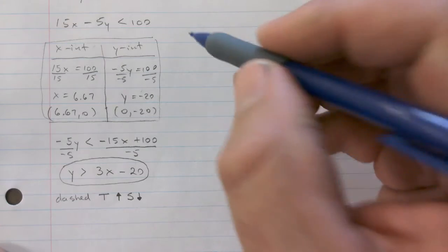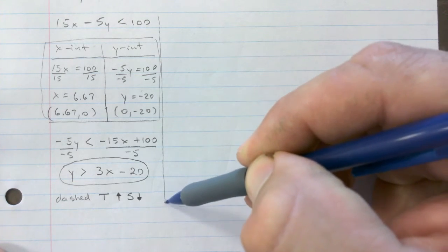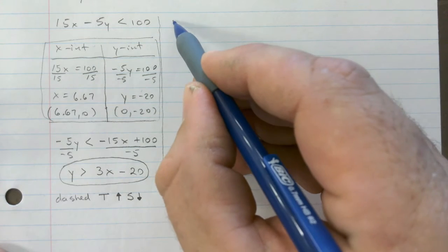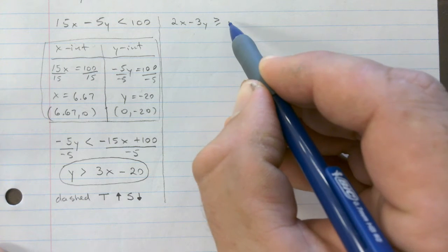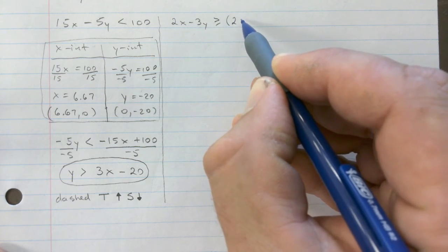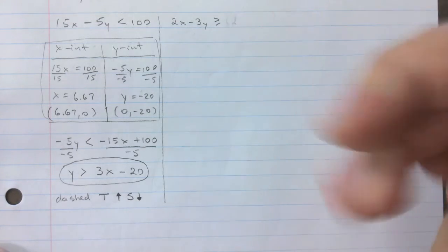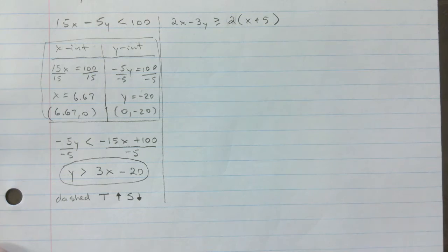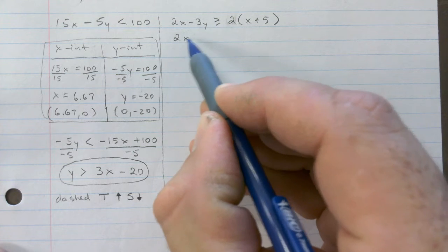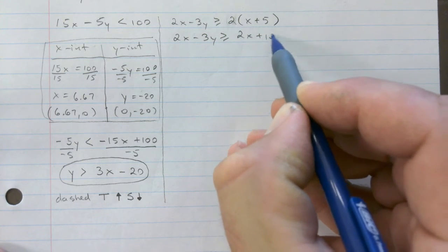All right, let's do the second one. I will kind of break this down and just make a line here. And I like to have them side by side. So 2x minus 3y is greater than or equal to 2, oops, my bad, that's 2 times (x plus 5). Before I do anything, I'm going to distribute. Okay, so 2x minus 3y is greater than or equal to 2x plus 10.